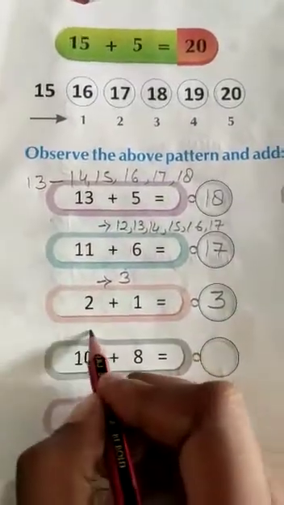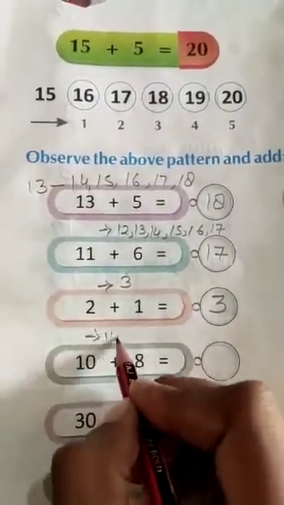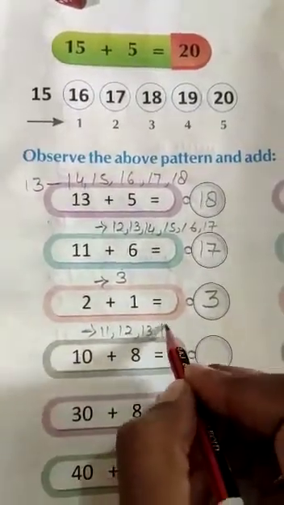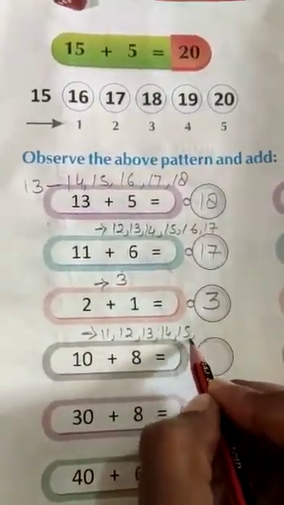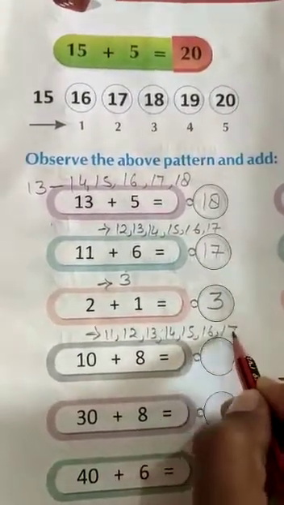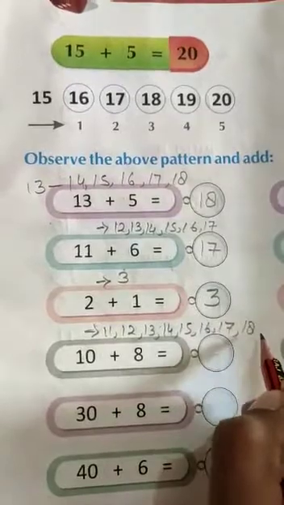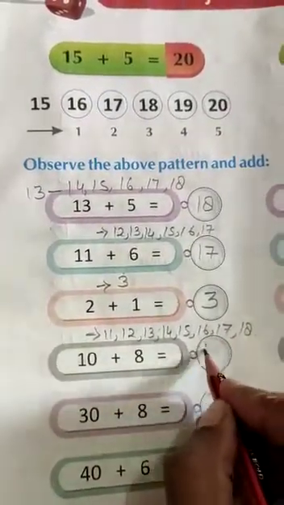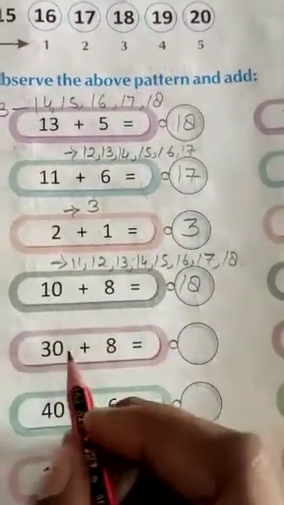10, 11, 12, 13, 14, 15, 16, 17, 18. So students, 10 plus 8 is equal to 18.